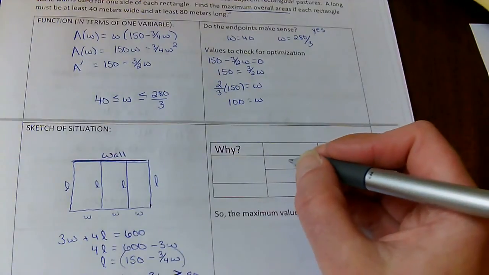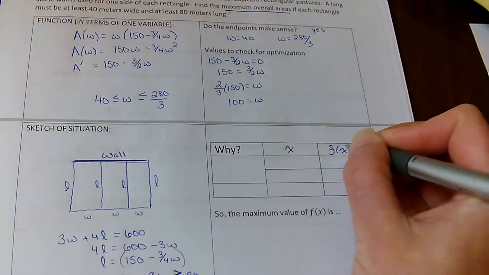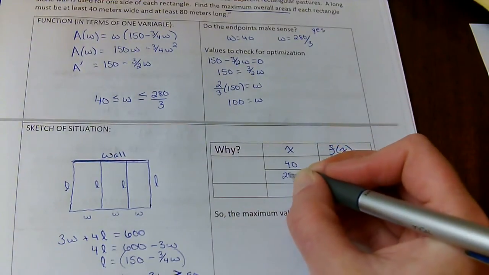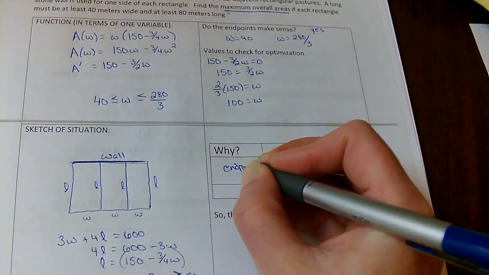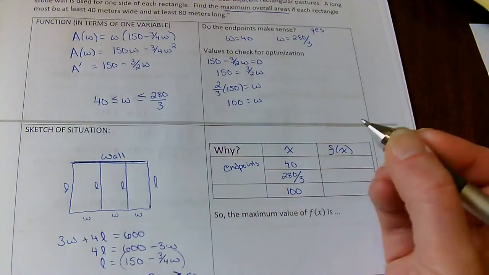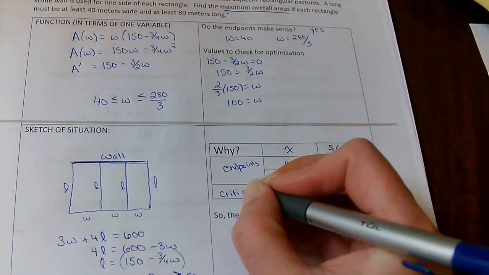So we have our points to check at x and at f of x. We have 40 and 280 over 3, which are my endpoints. And then we also have 100 to check. And that's a critical value.